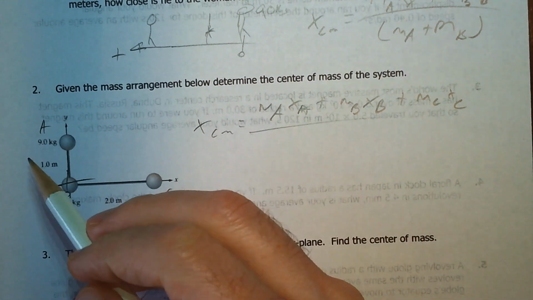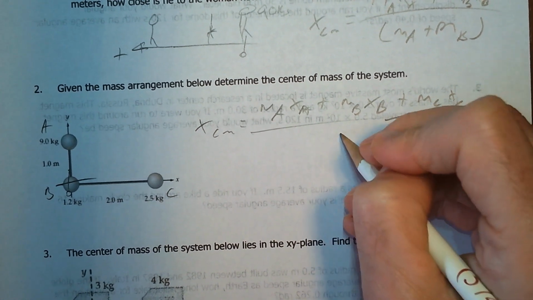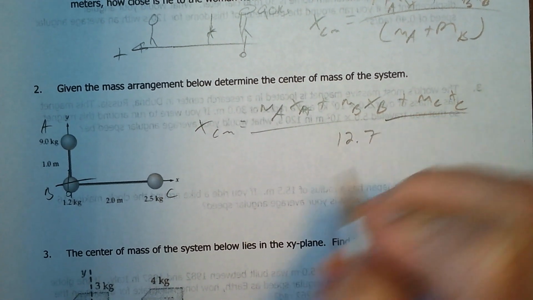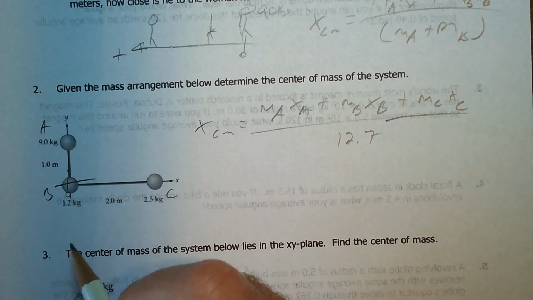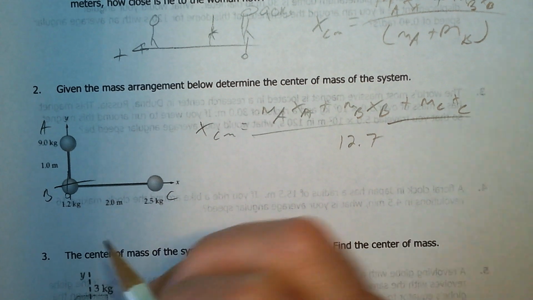That's 12.7, I believe, if I did that right: 2.5 plus 1.2 is 3.7, yep, 12.7.